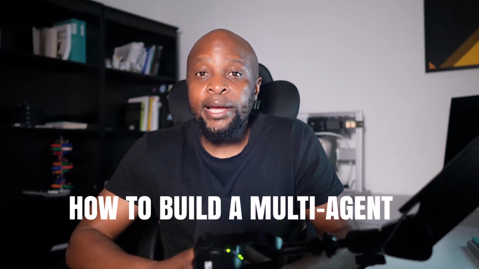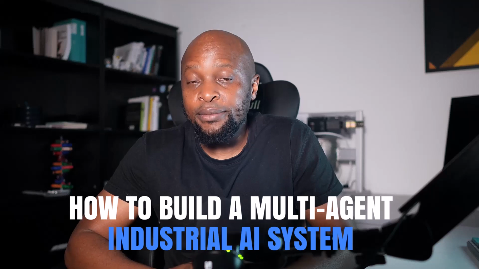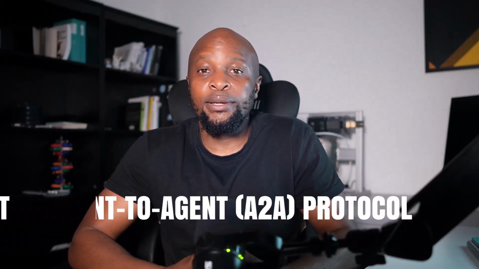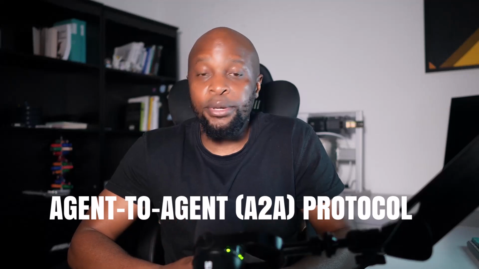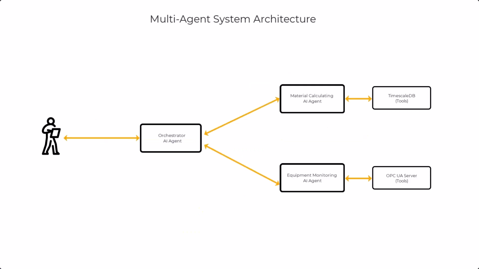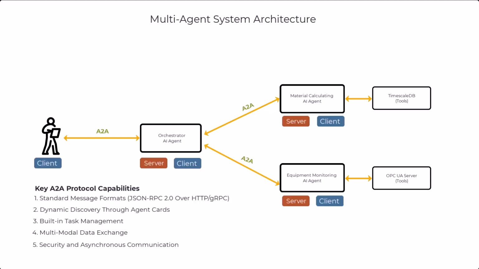In this video, you'll learn how to build a multi-agent industrial AI system and implement communication between the agents using the agent-to-agent or A2A protocol. Step by step, I'll show you how to break down a monolithic AI agent into multiple specialized AI agents, implement the A2A communication protocol, and standardize the way your agents exchange data and collaborate.